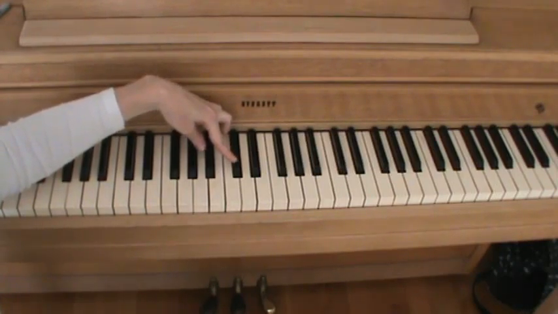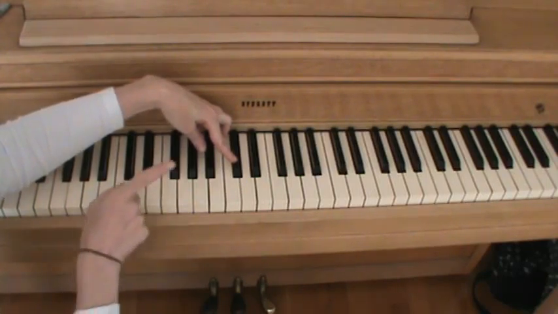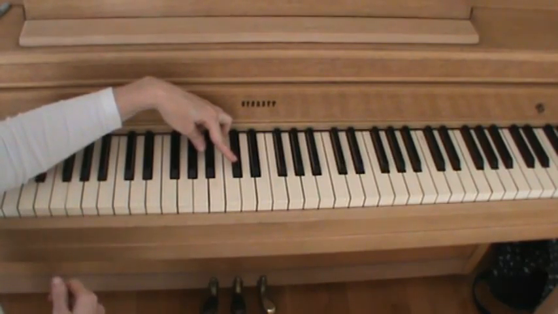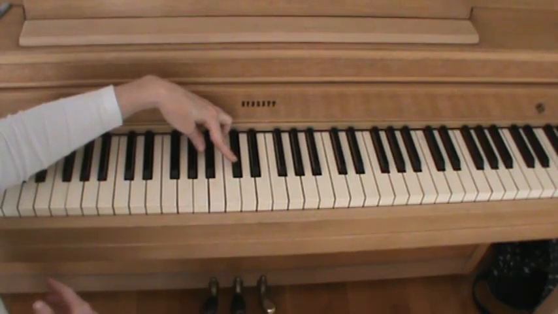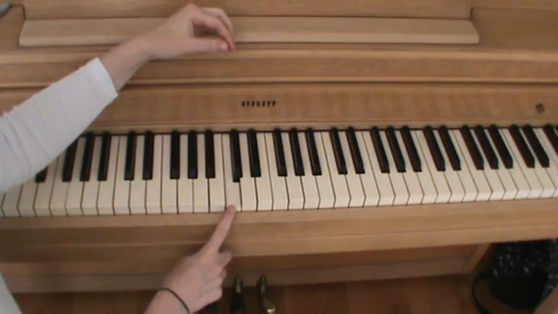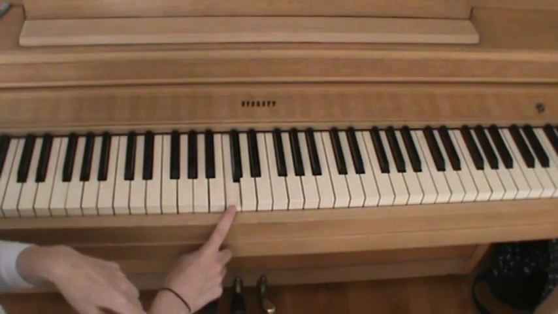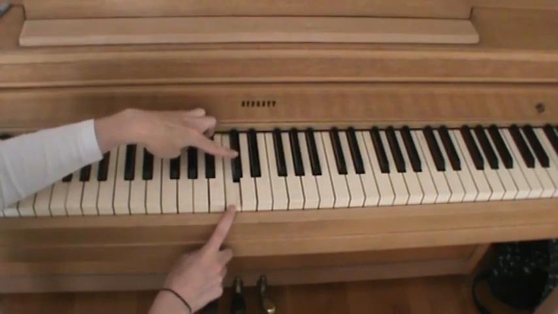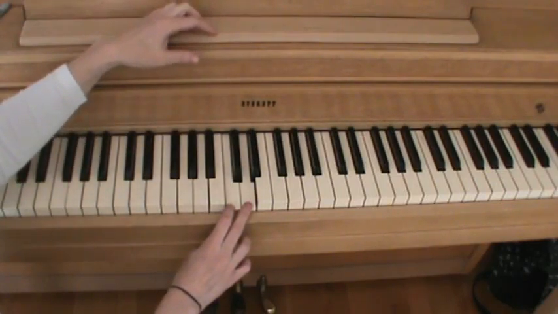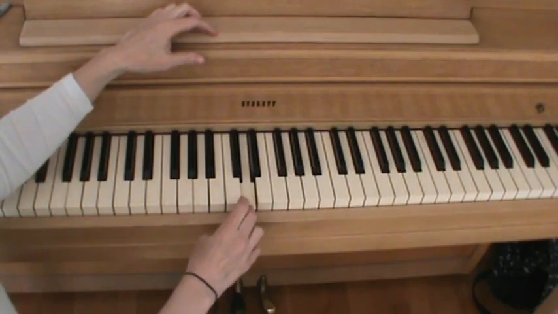If I wanted to go a whole step, I have to skip one key to go a whole step. It doesn't matter if I'm going this way or this way. The rule is you have to skip one key. Sometimes it's a black key, sometimes you're skipping a white key, but it doesn't matter which color it is. As long as you skip one key, you are moving a whole step in either direction. So here's my C. If I want to go one whole step higher, which means going this way up the piano, I skip this key and I play this key. See, I skipped one key and I went to the very next one. I went from C to D. That is a whole step.